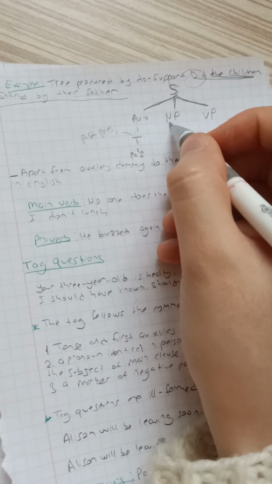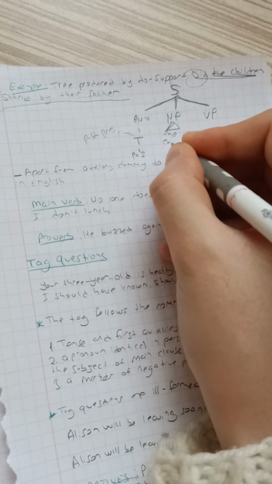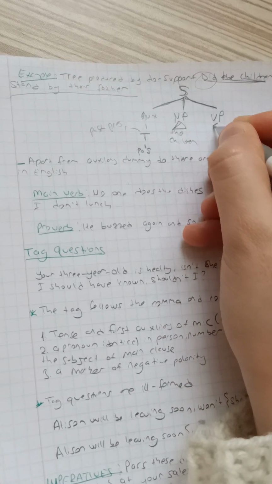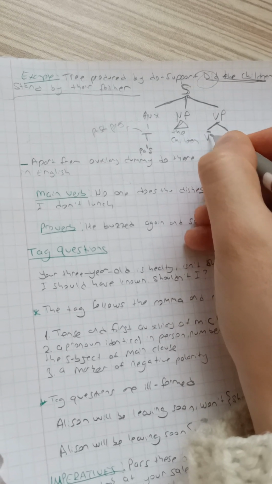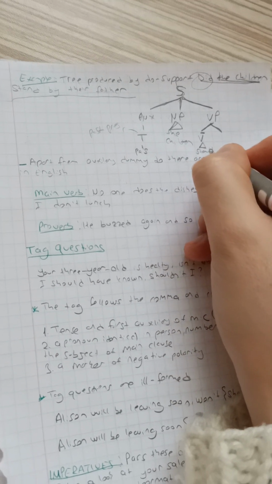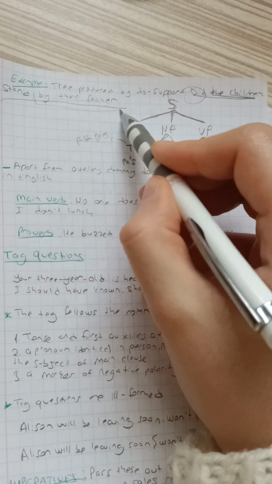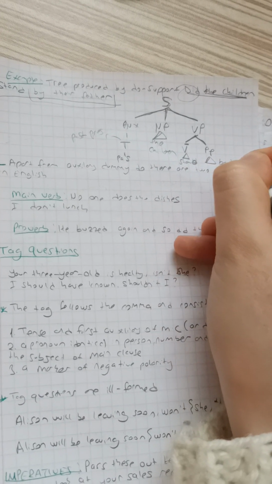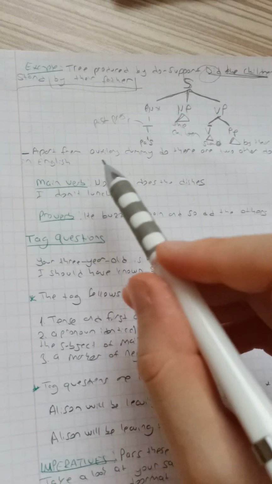And the NP is the children, and the verb group can be divided into two parts as V bar: V is stand, and by their father is the prepositional phrase. Our diagramming is like that.